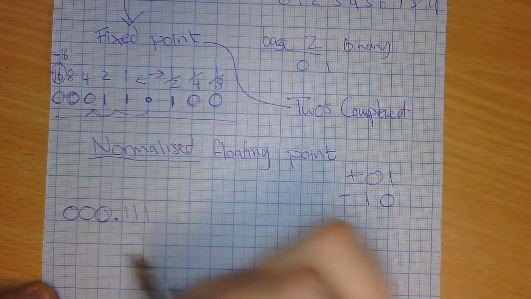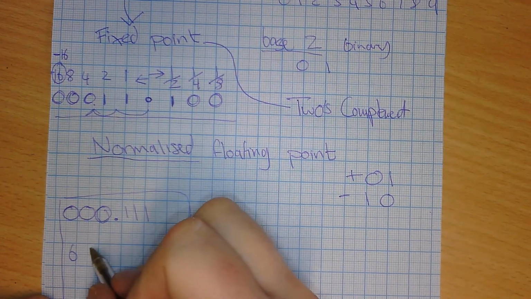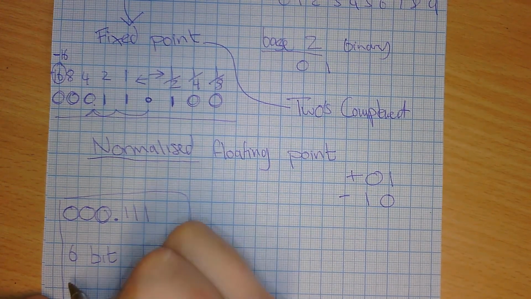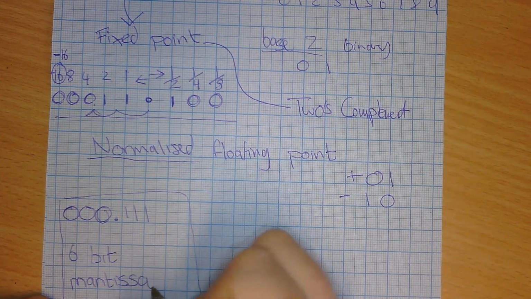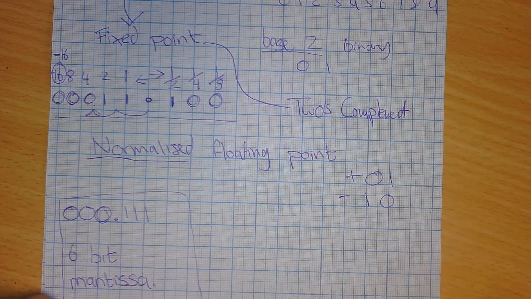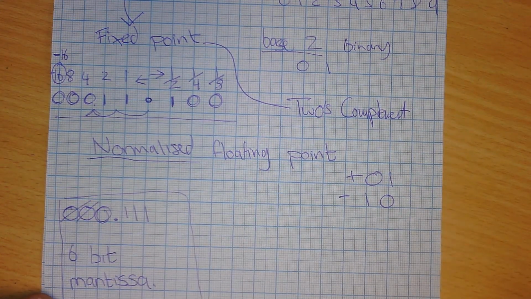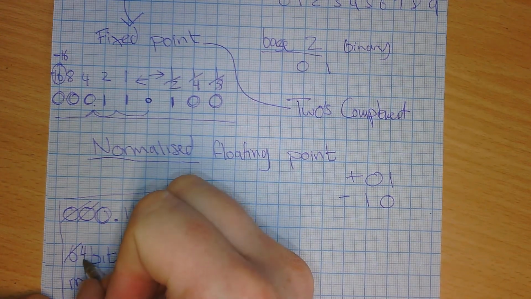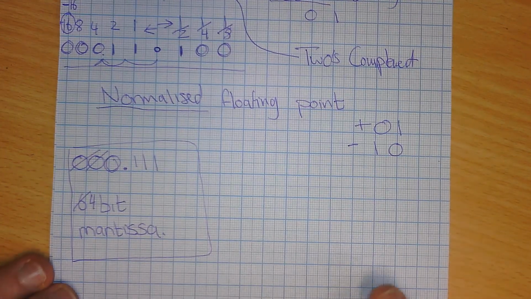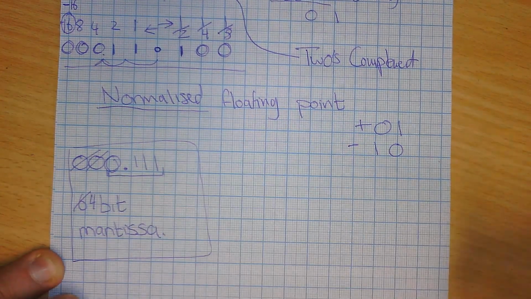So at this point, it could be said that I have a 6-bit mantissa. My number is represented by 6 bits currently. If I was to strike those 2 off, because zeros don't have any value in this context, then I could get away with having a 4-bit mantissa instead. So this is my 4-bit mantissa, which is my actual numerical value.